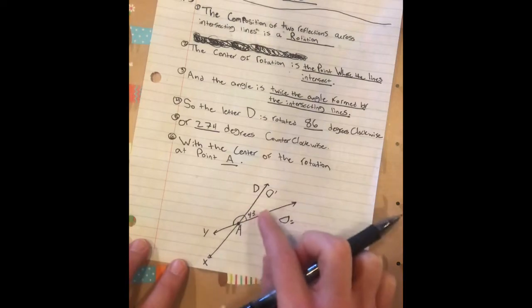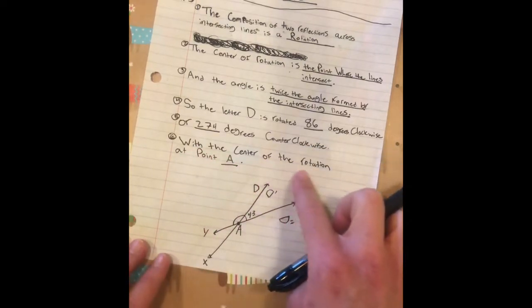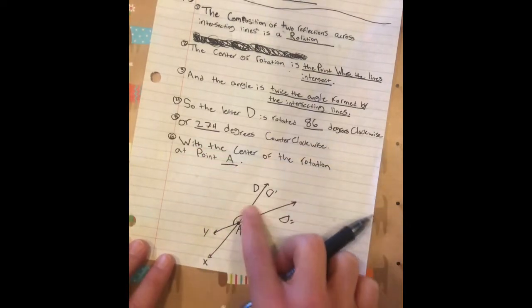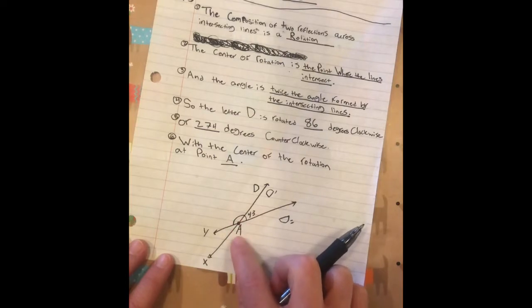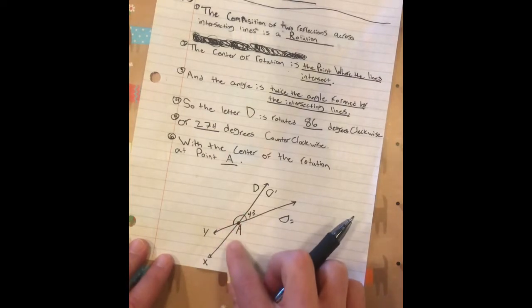All right, moving on to the sixth answer. This one is very simple. It's just asking with the center of rotation at what point. Well, what letter did they assign that center point? A.